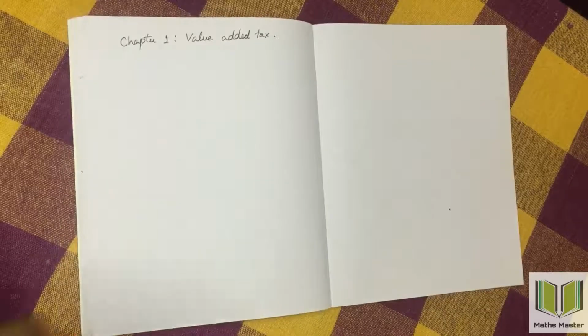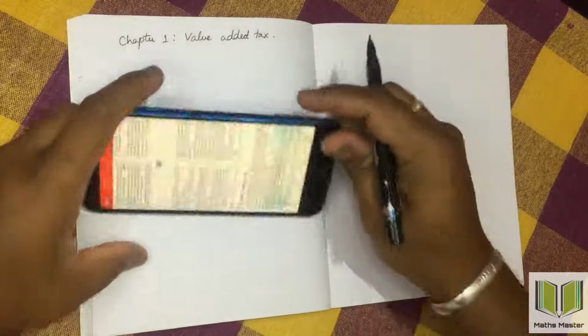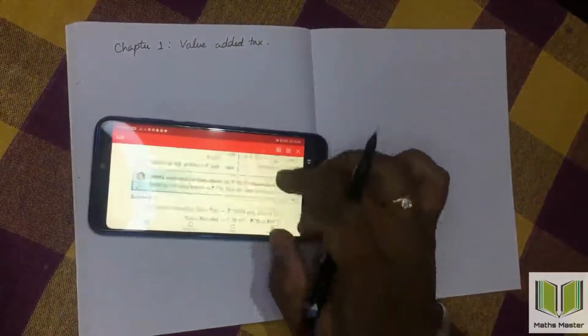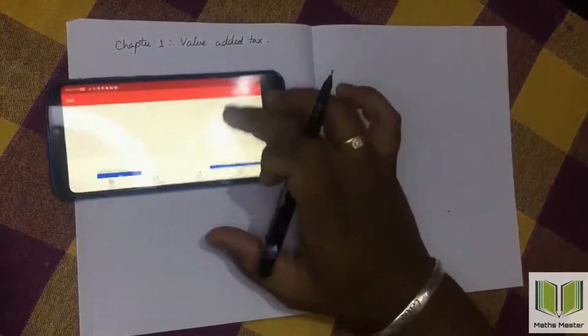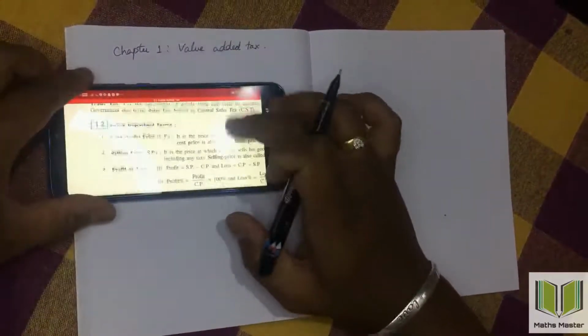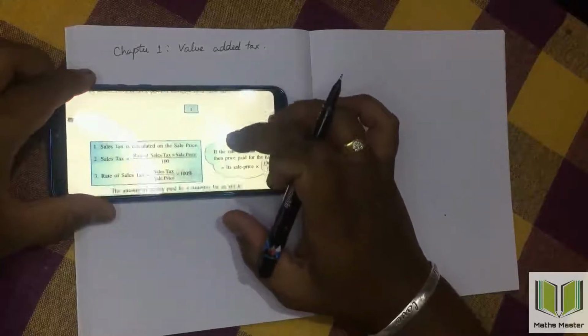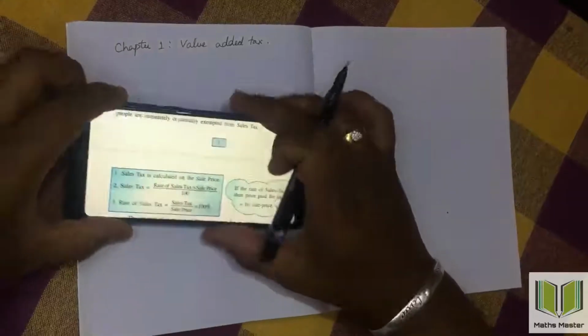I have a digital copy of the textbook, which I have opened here. Value Added Taxes. In that, there are primarily the important formulas before the first exercise. We'll look into the formula part.